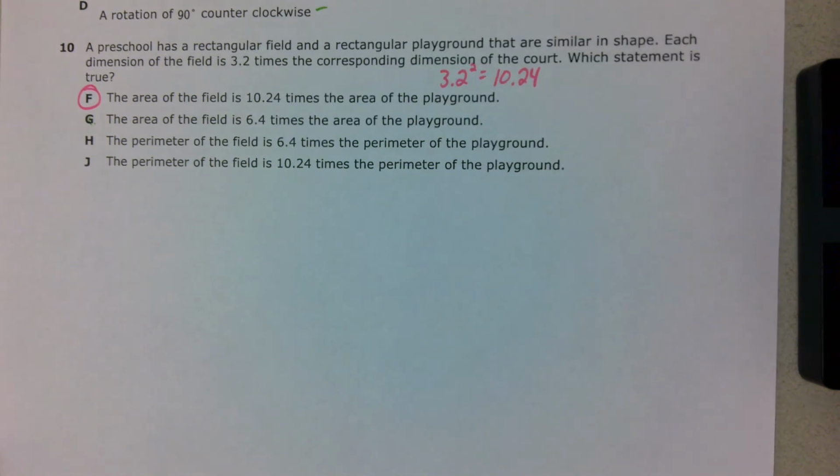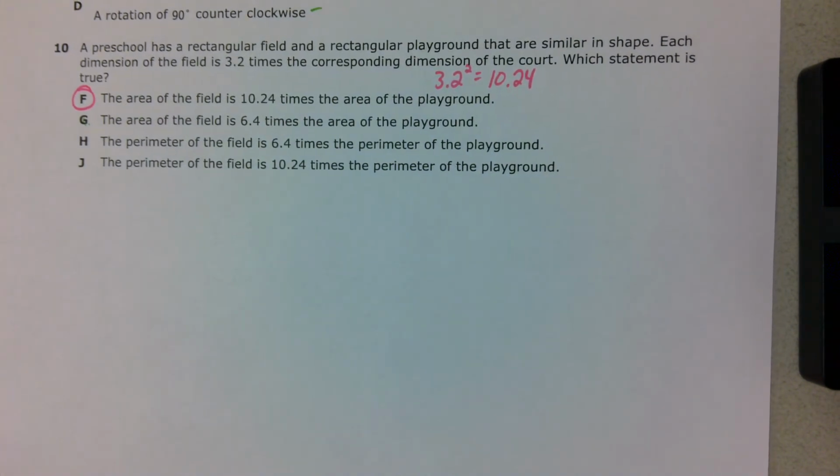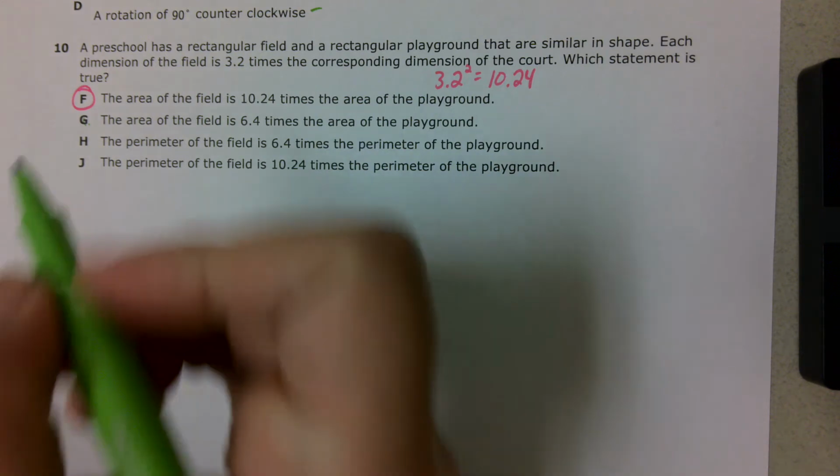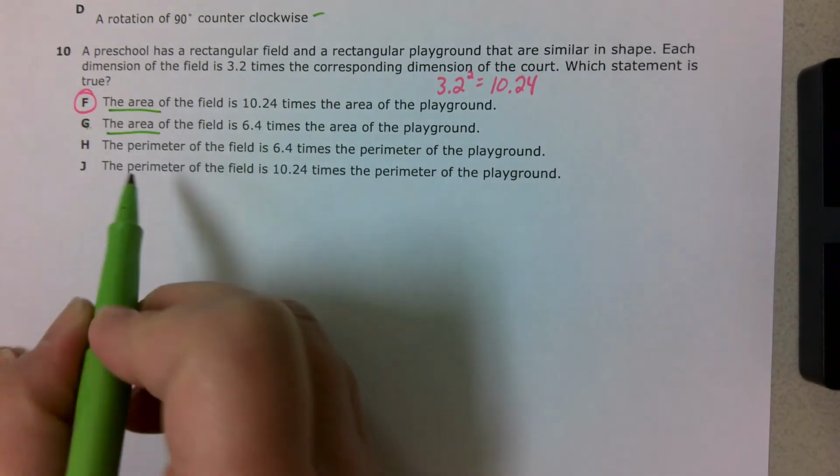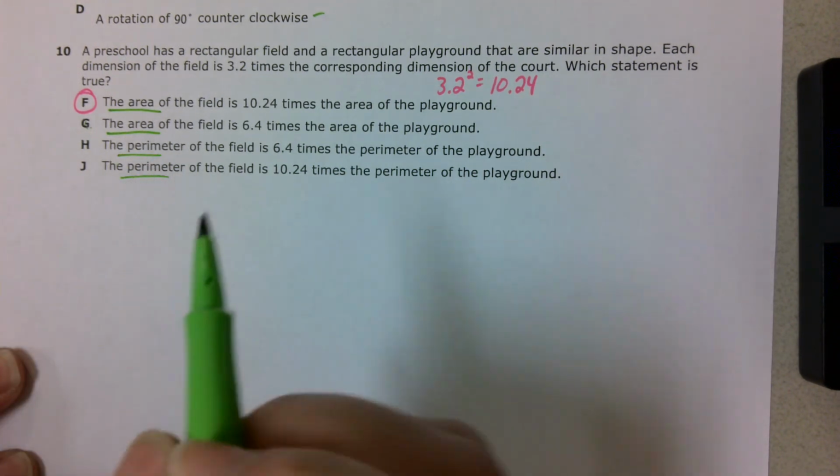Number 10. A preschool has a rectangular field and a rectangular playground that are similar in shape. Each dimension of the field is 3.2 times the corresponding dimension of the playground. Which statement is true? So here we're talking about area, and here we're talking about perimeter.